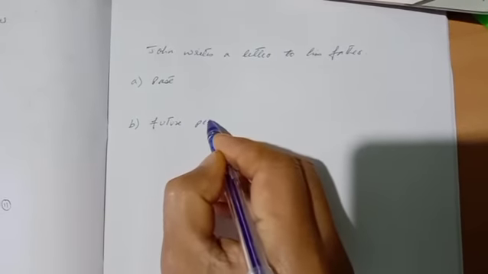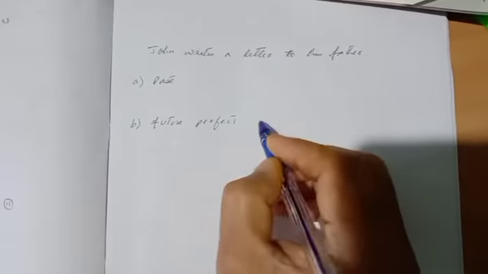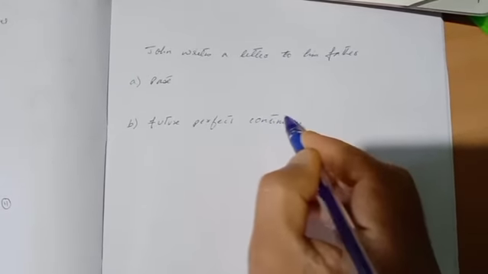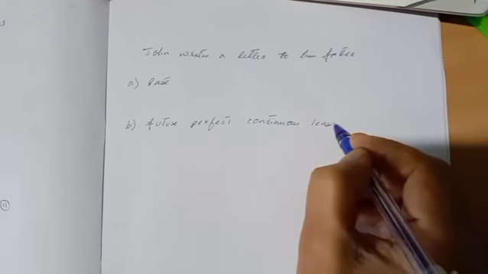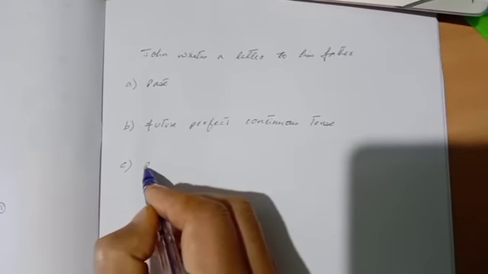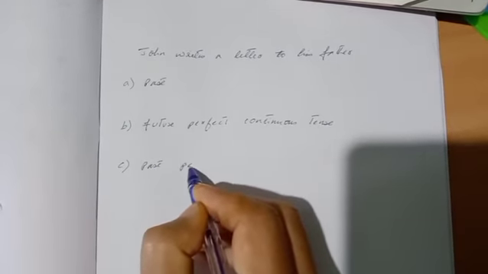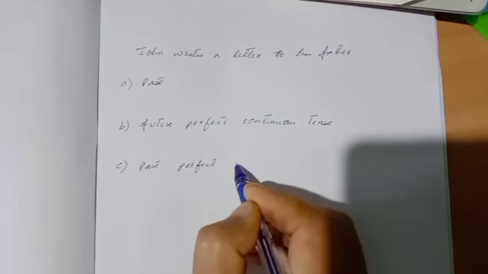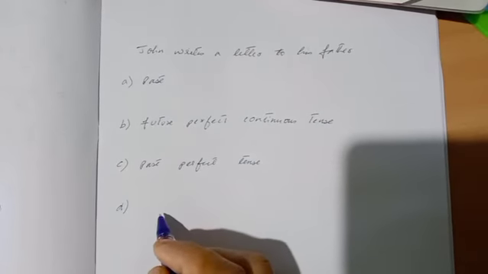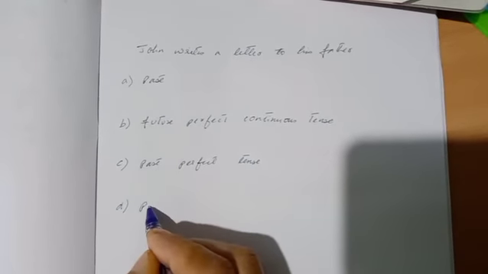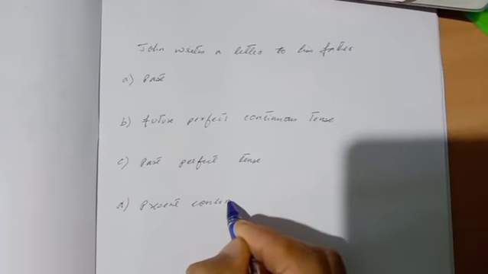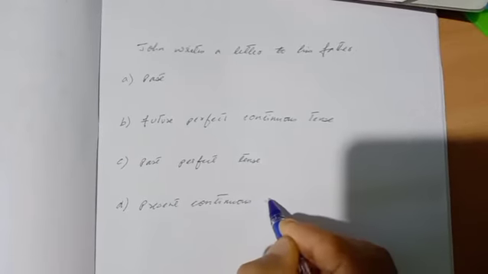Future perfect continuous tense. Then comes past perfect tense. Past perfect tense. Then the next one is present continuous tense. Present continuous tense.